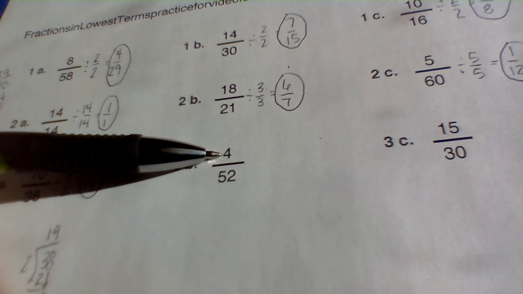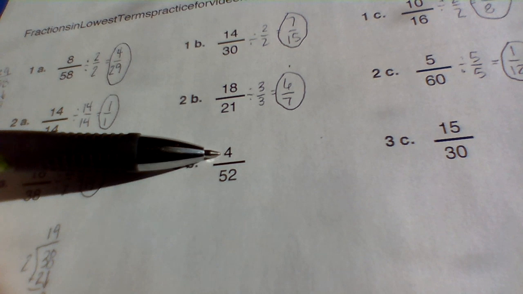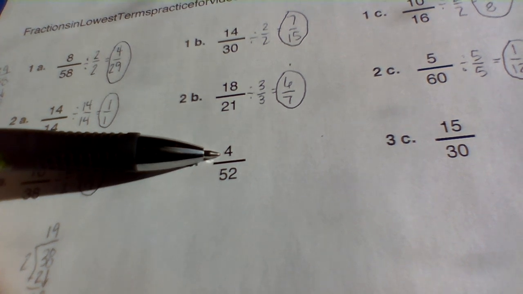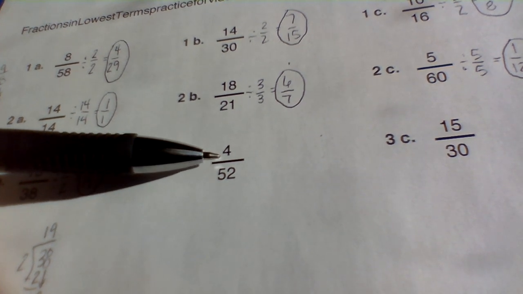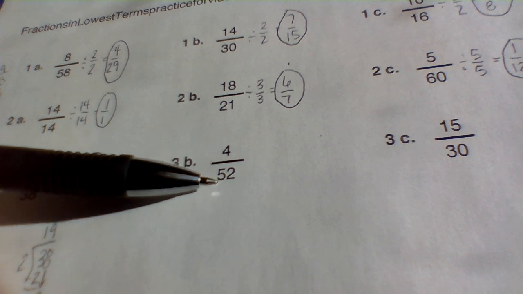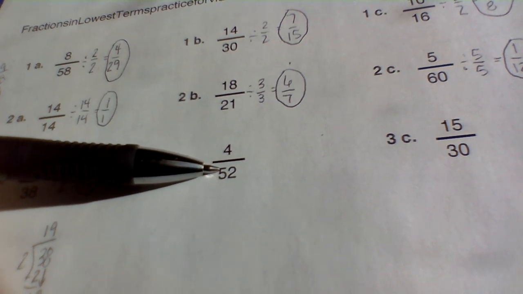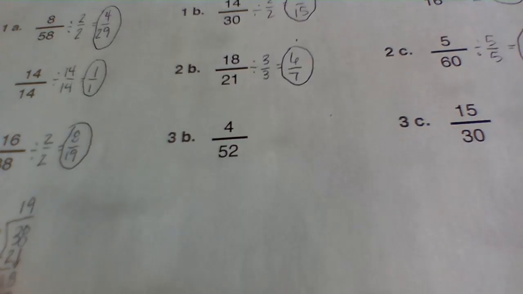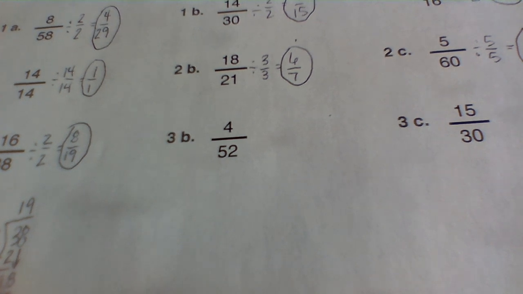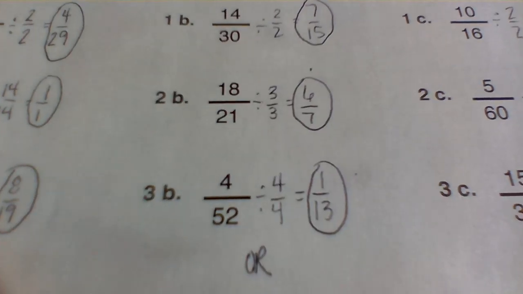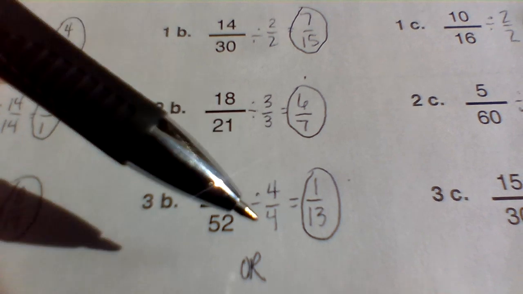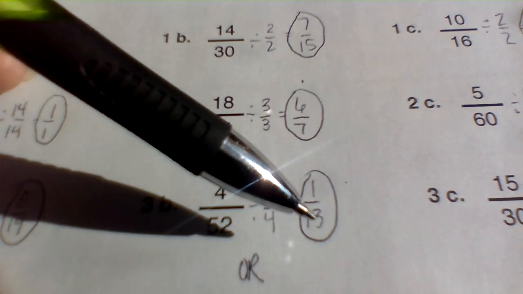Those are the shapes on the cards: your hearts and your diamonds, your spades and your clubs. So I know that 4 is going to be a factor of this, because I can split it evenly, because each suit has the same amount. So when I divide this 4 over 4, I end up with 1 over 13.